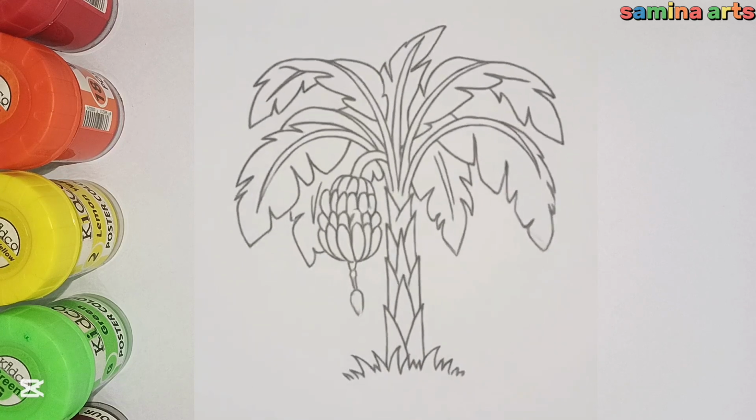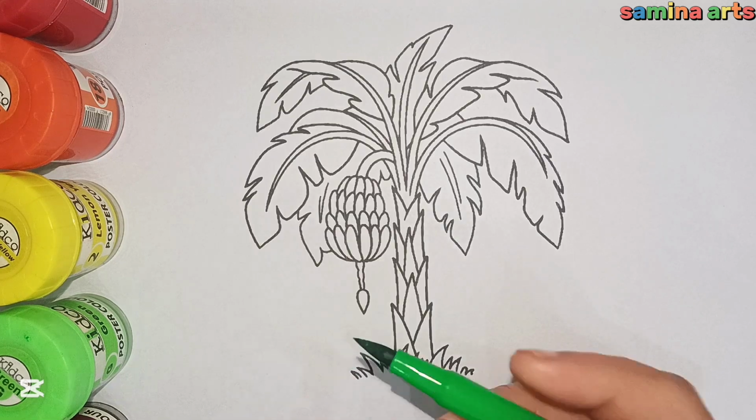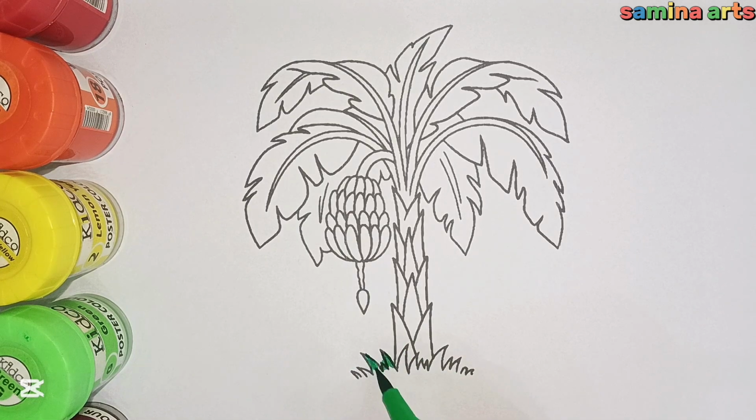Now we paint the banana tree, dark green color.